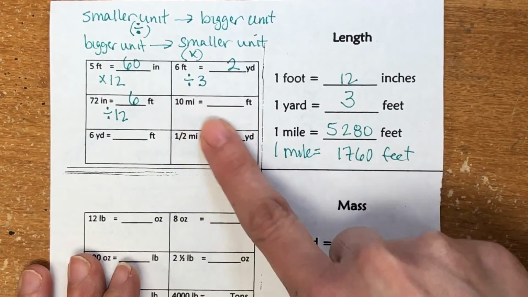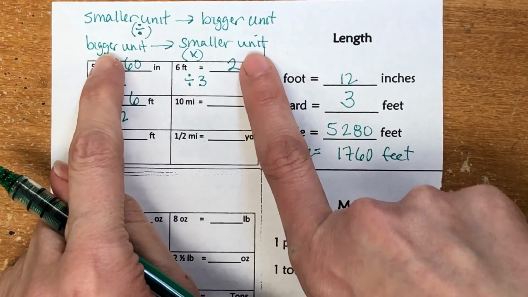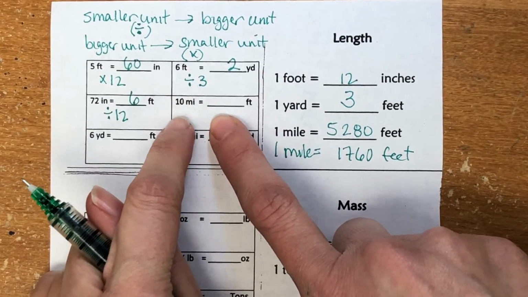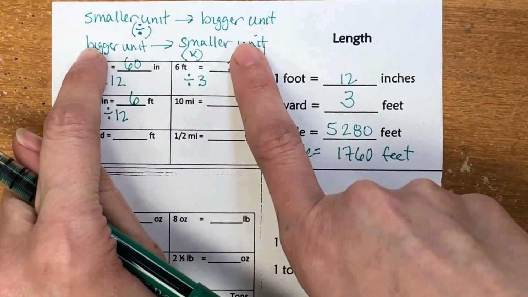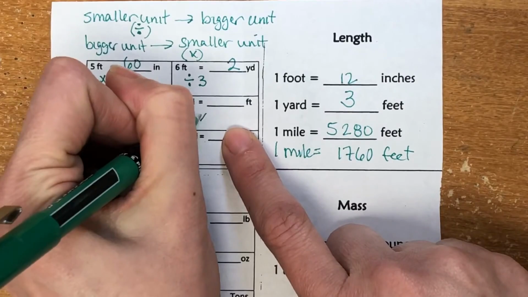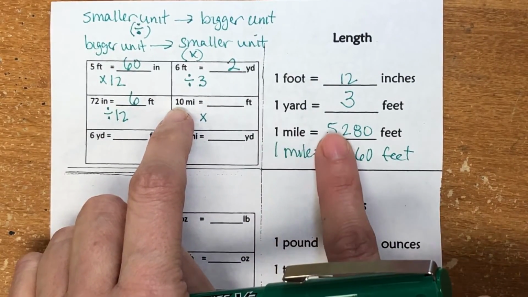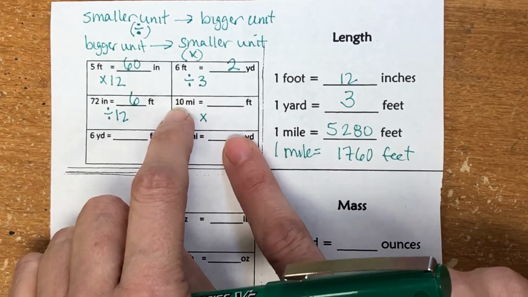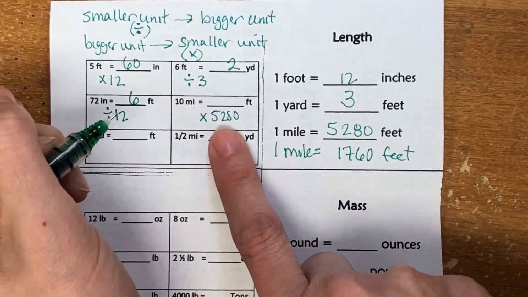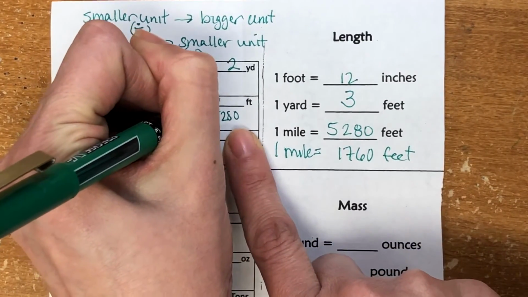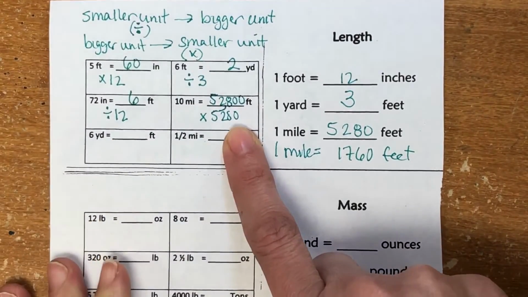10 miles to feet. I'm going from big to small. If I'm going from big to small, I'm going to multiply. So let's take a look at the miles. 1 mile is 5,280. So I'm going to multiply times 5,280. Well, 10 times 5,280 is just going to be 52,800 feet, okay?